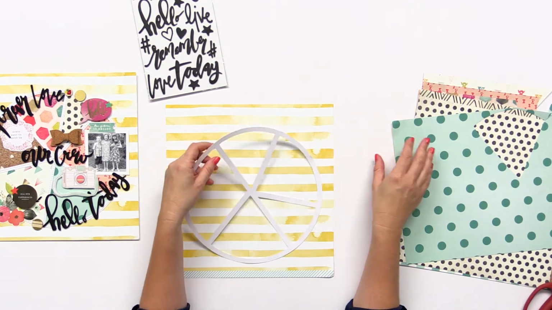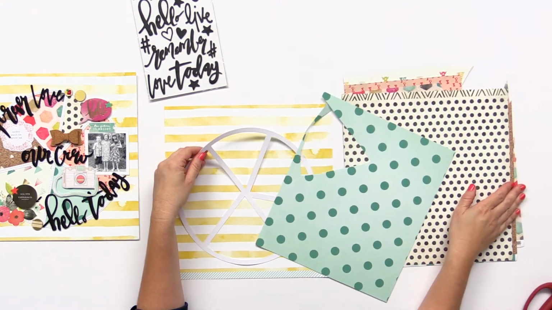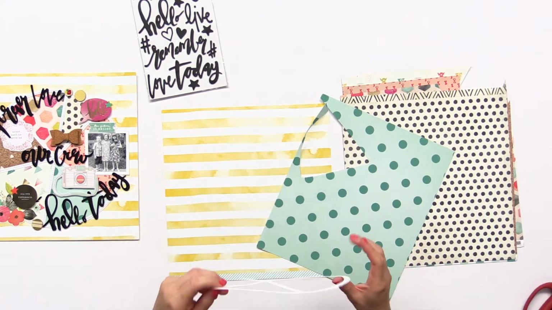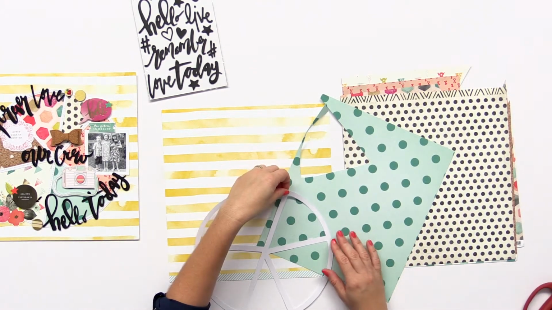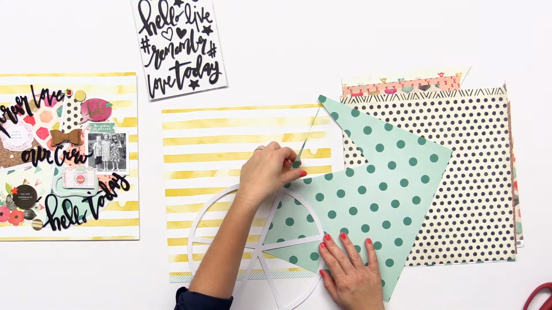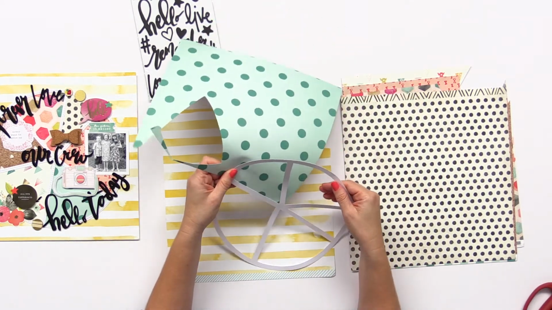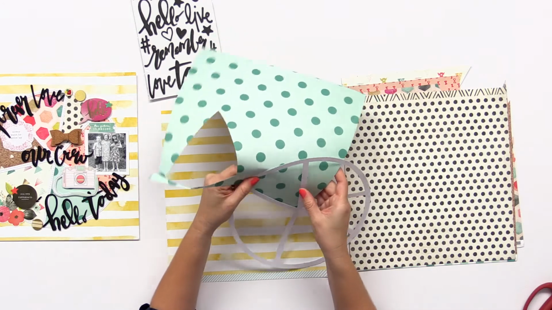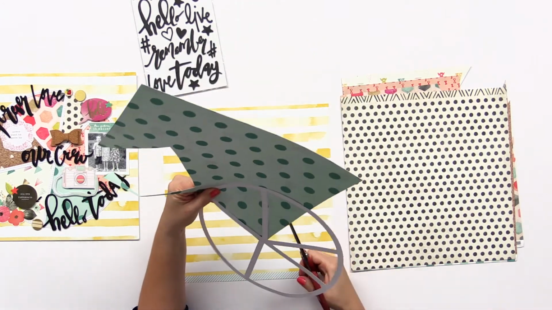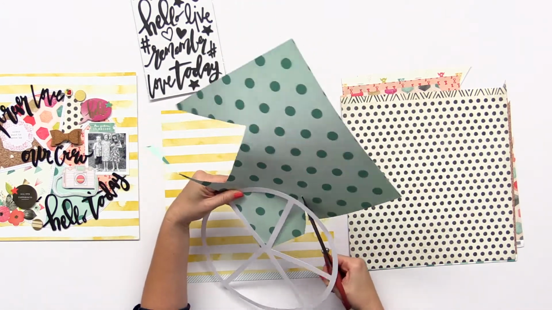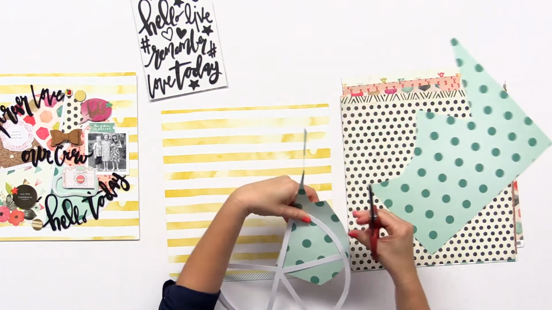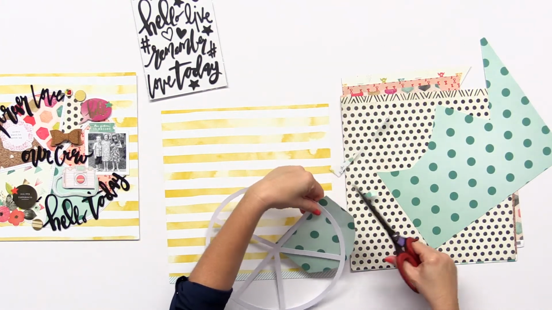So what I'm going to do is, you can see I just have some different pattern papers here, and I'm just going to put my pie chart shape over this. And I like to usually line it up along an edge, if I have one, a straight edge. And I'm just going to cut a little corner off right here, just to have a little smaller section to work with.